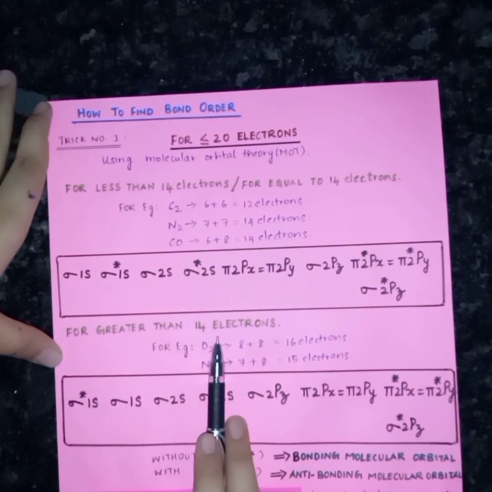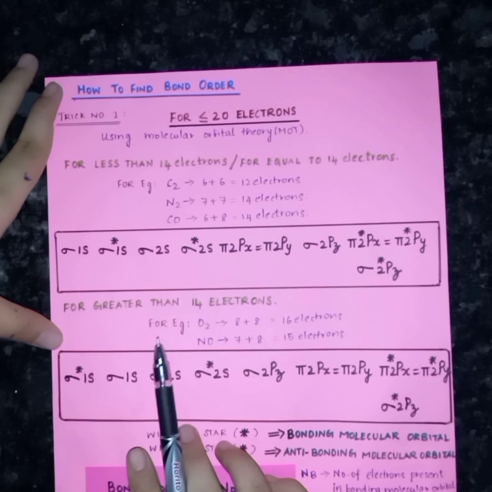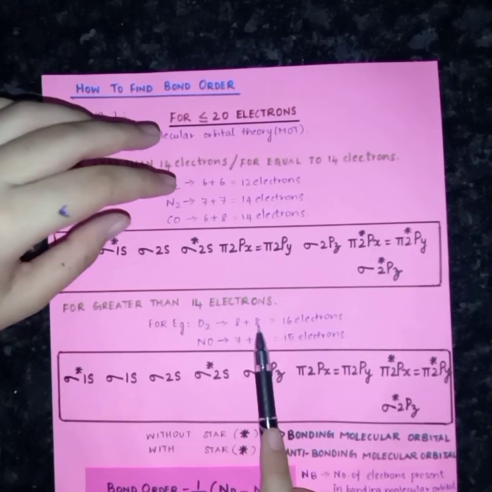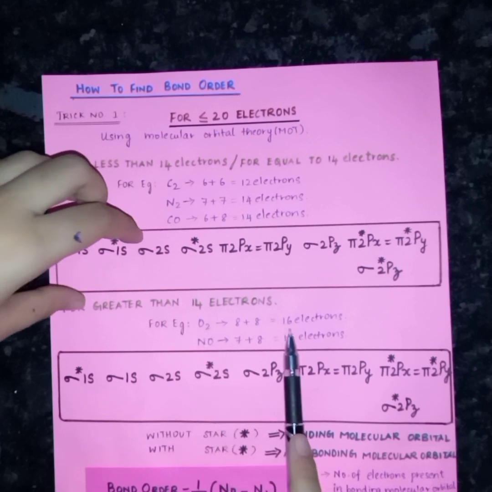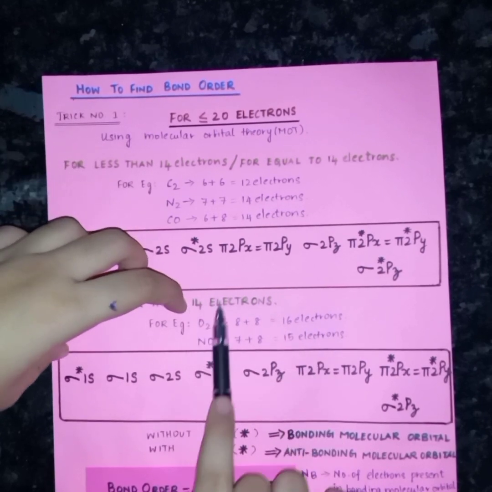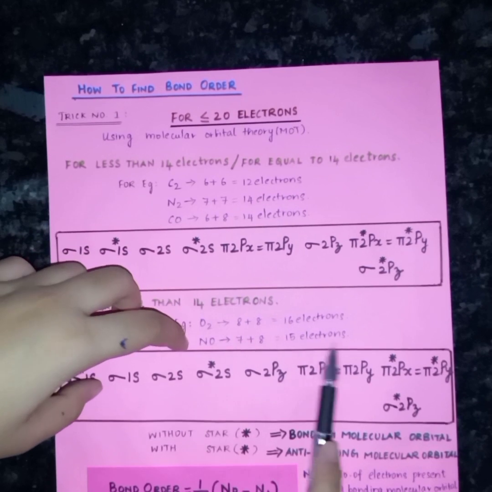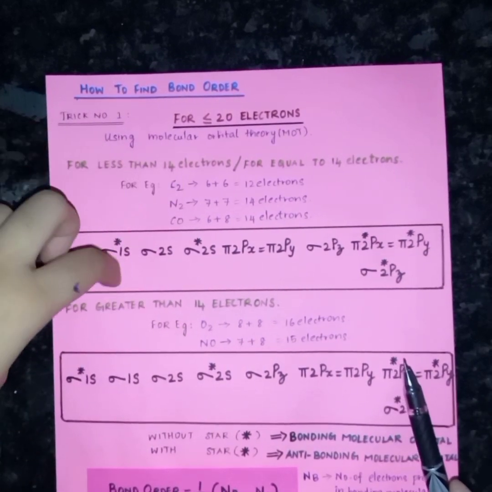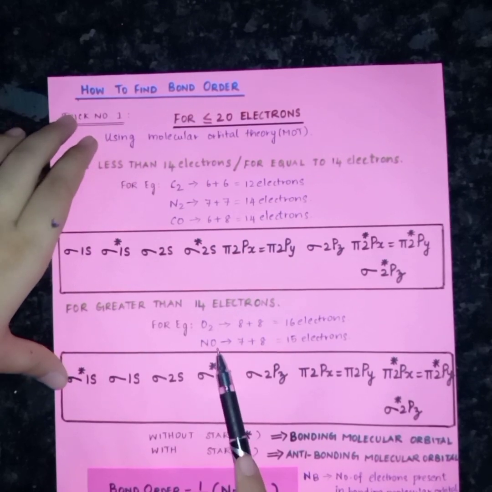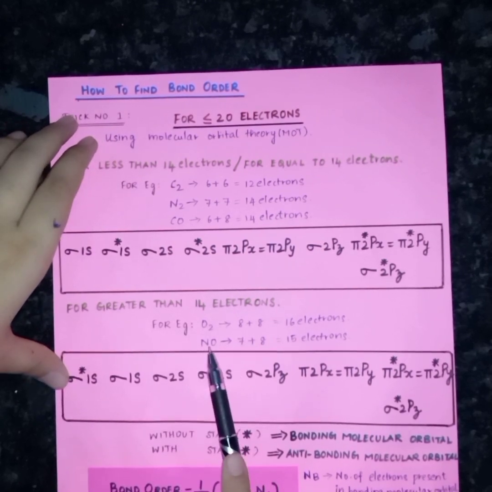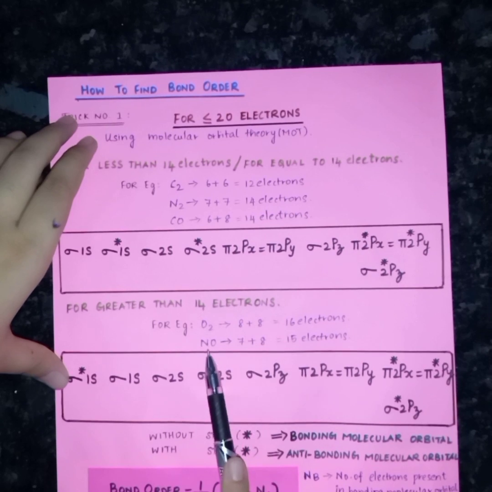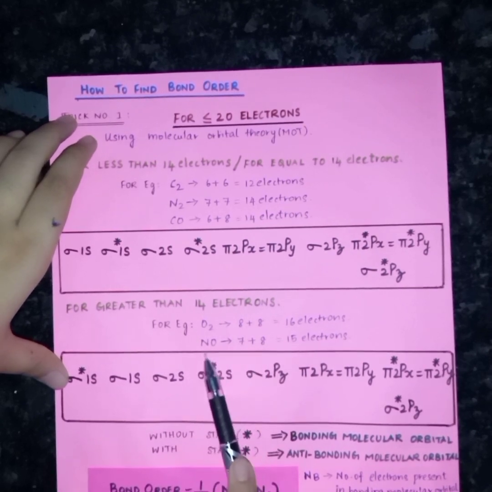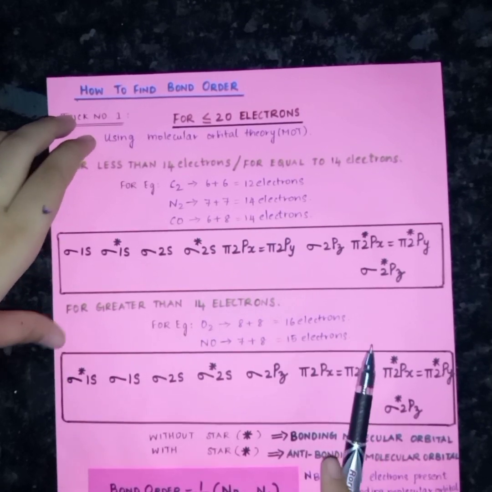For greater than 14 electrons, for example O2, each oxygen atom has 8 electrons. Thus O2 molecule will have 16 electrons, which is greater than 14. For these types of species, you have to use this formula. Nitric oxide, NO. Nitrogen atom has 7 electrons, oxygen atom has 8 electrons. Thus, NO molecule will have 15 electrons.